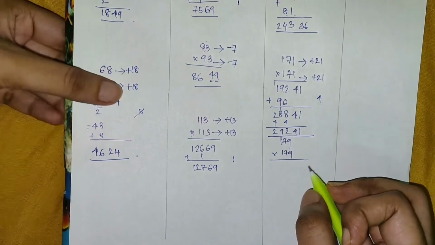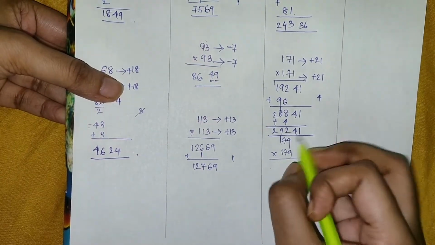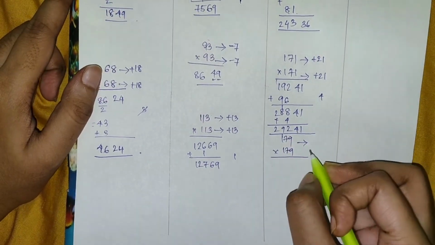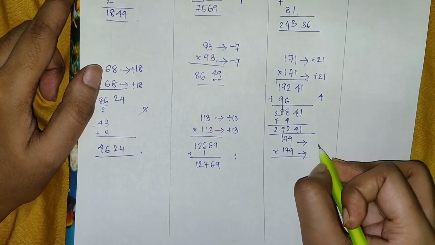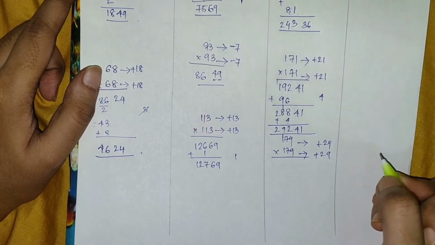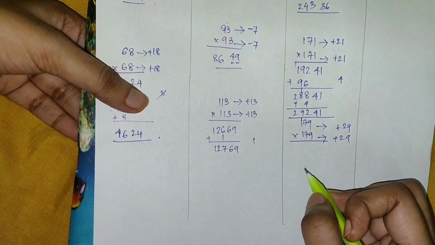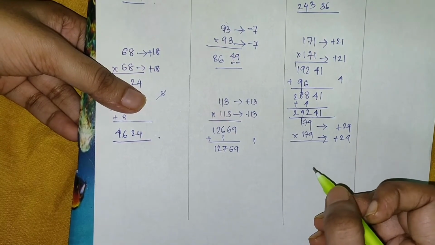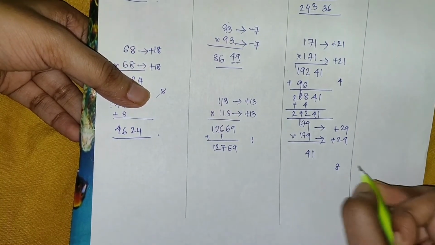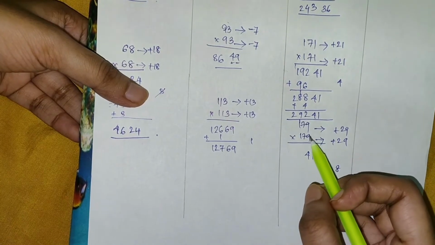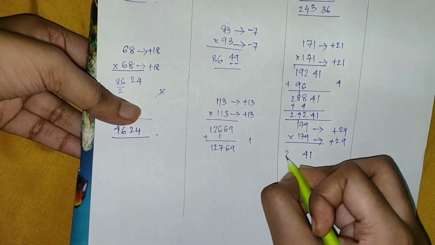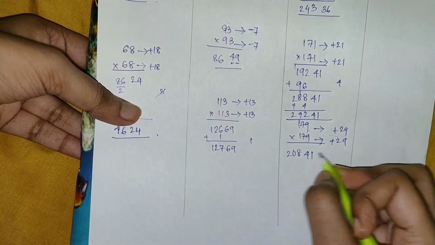Okay, so our next square will be 179 square. Okay, so how much is 179 more than 150? It's 29 more than 150. So I'm just writing down 29 at both places. And we know 29 square is 841. So I'll just write down 41 here and 8 carry. Next step is 179 plus 29. How much is that? That's 208.